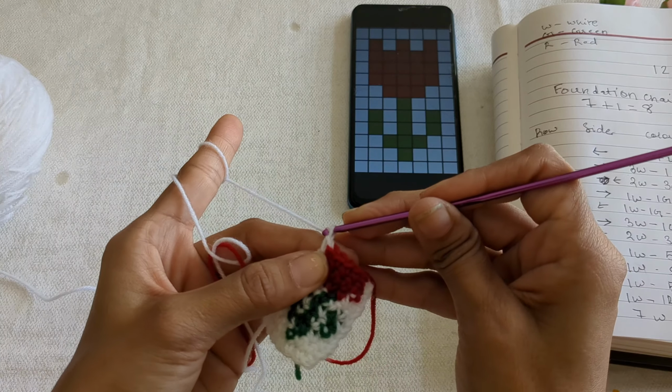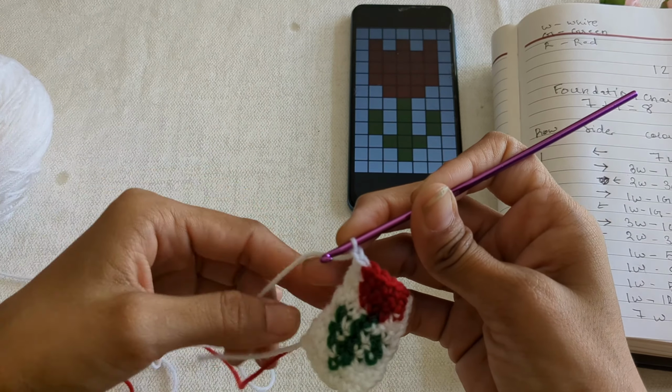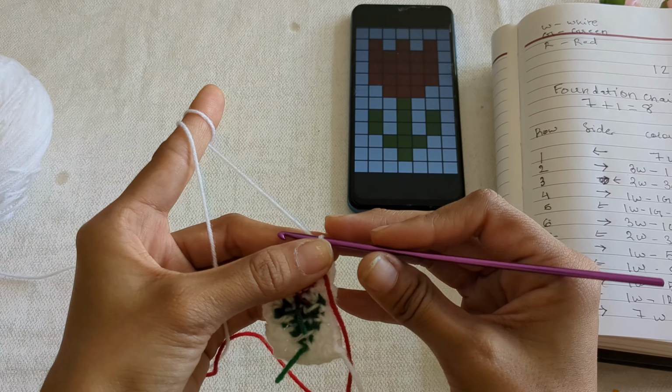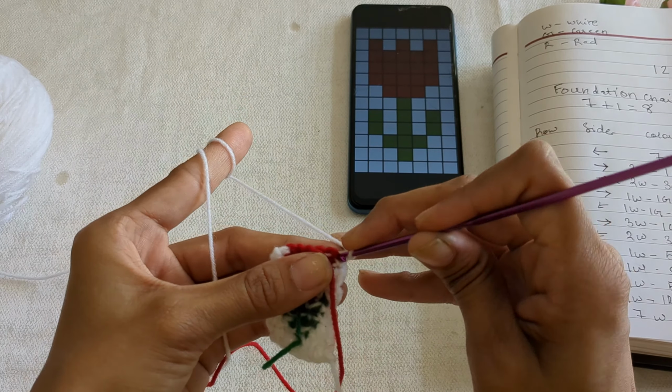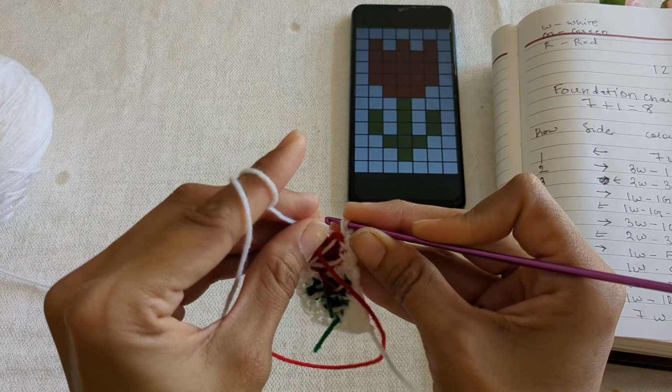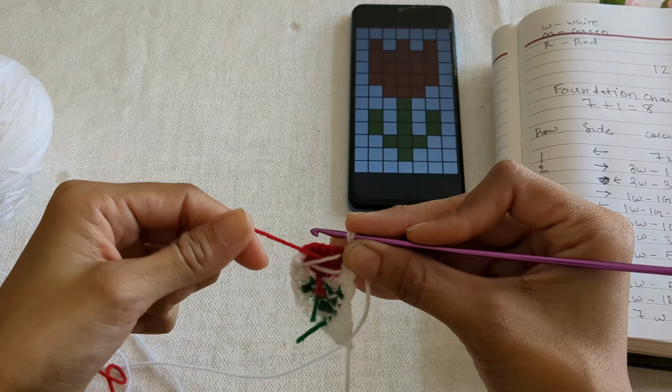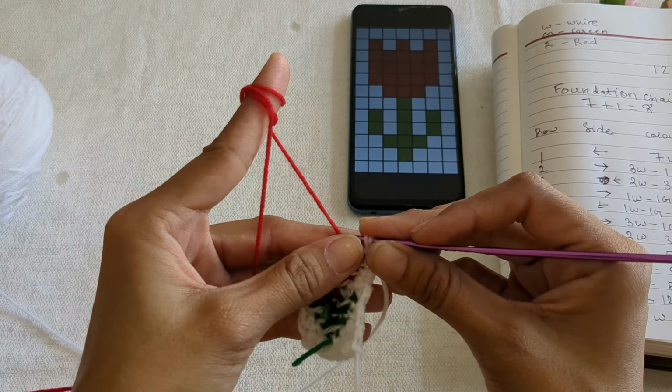Now we are going to chain 1 and turn. For the 10th one we have again the same pattern, that is 1 white and 5 of reds. So we are going to continue making 1 single crochet of first white and then 5 of reds.